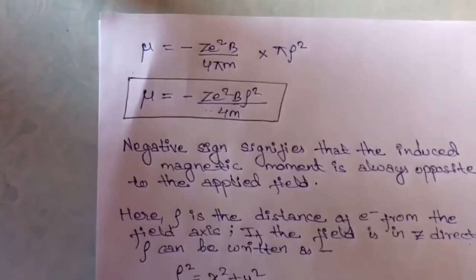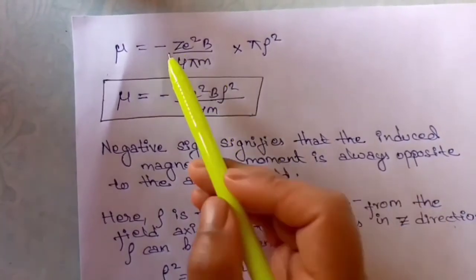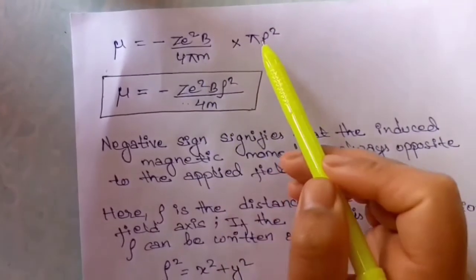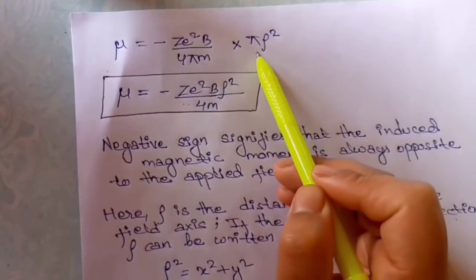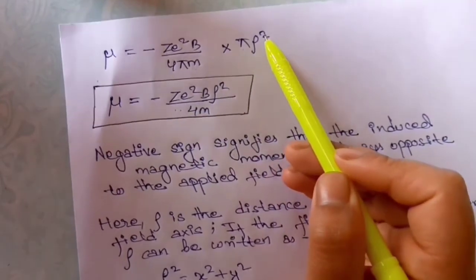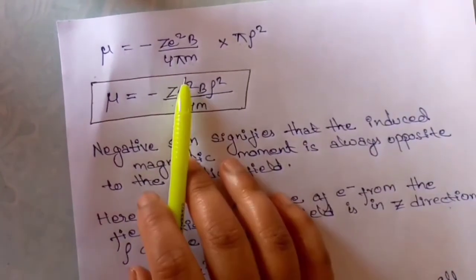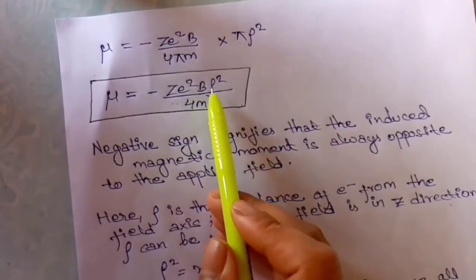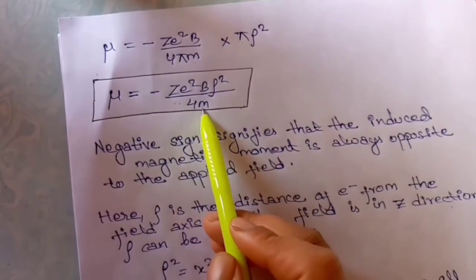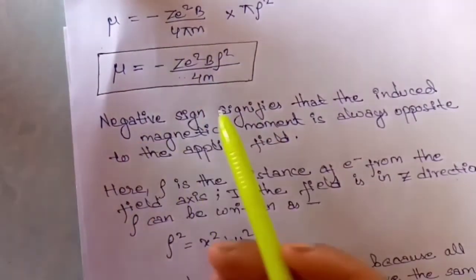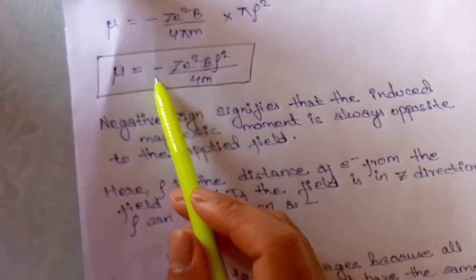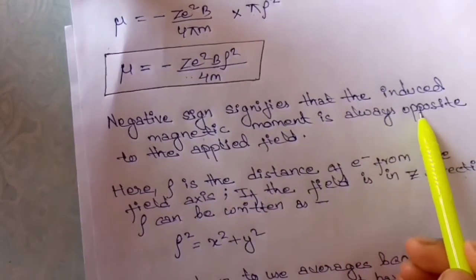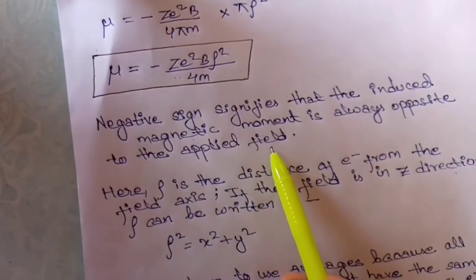So here we have calculated current as minus Ze square B divided by 4 pi m into area of loop, pi into rho square. So the magnetic moment becomes mu equals minus Ze square B rho square divided by 4m. So there is again the negative sign, which signifies that the induced magnetic moment is always opposite to the applied field.